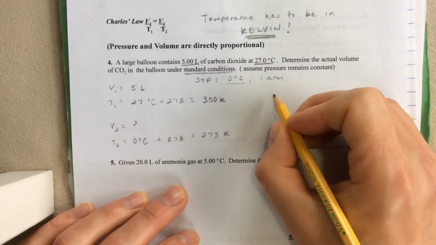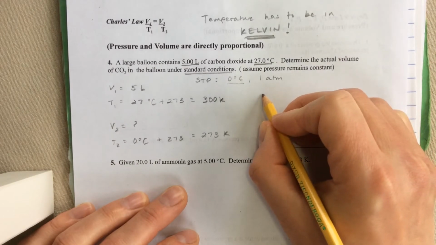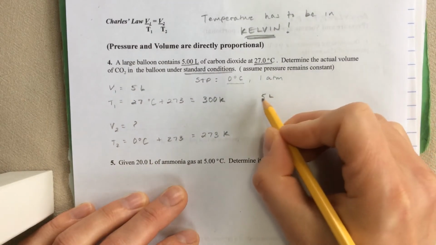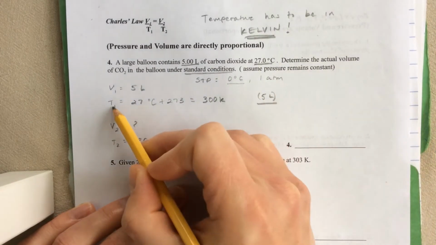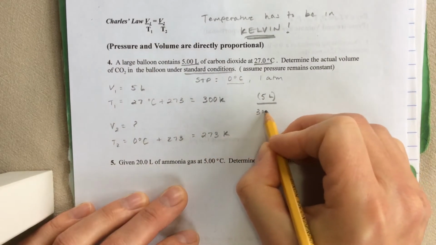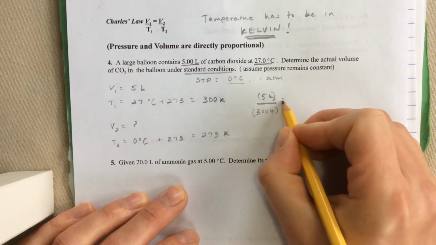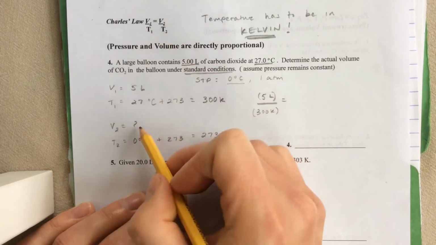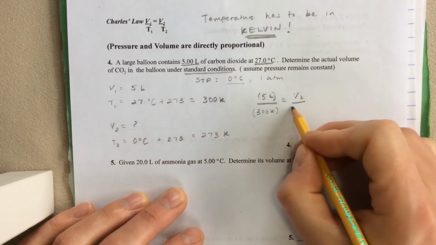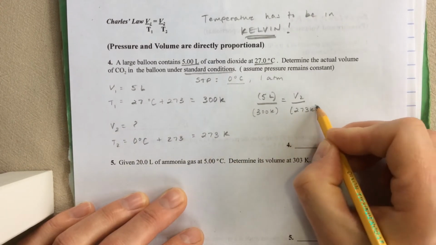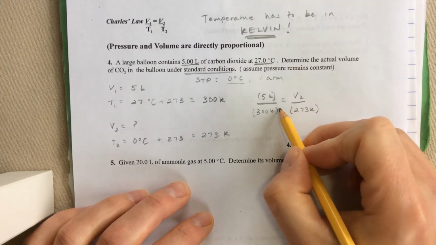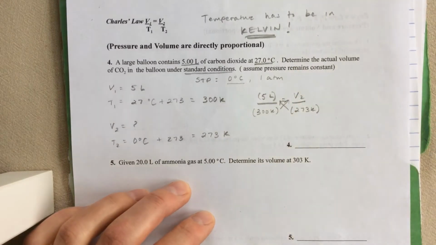Now we can plug in V1 on the top, which is 5 liters. T1 on the bottom, which again use the Kelvin, 300 Kelvin, equals V2 on the top is our X, and then 273 on the bottom. So all you got to do is cross multiply and then solve.